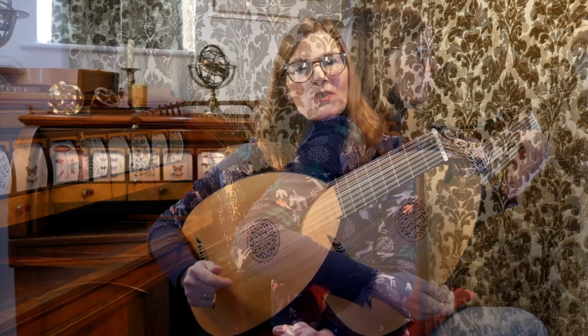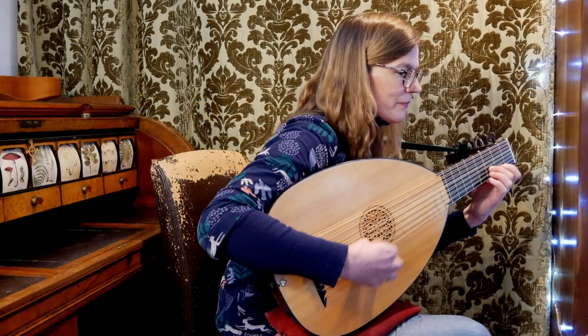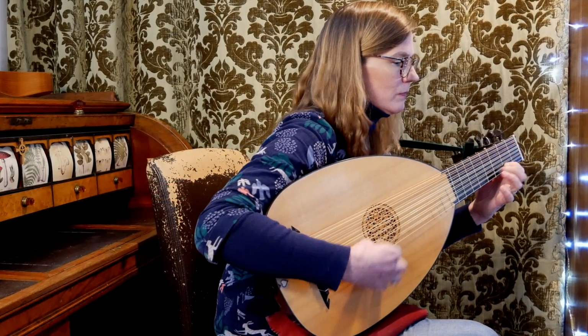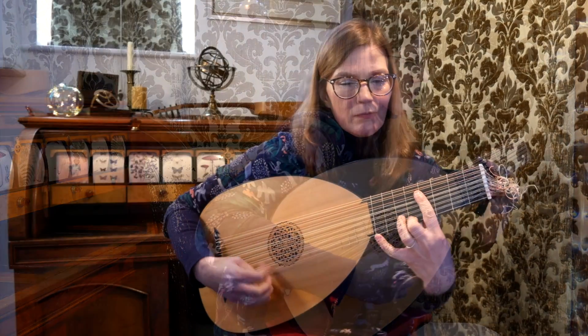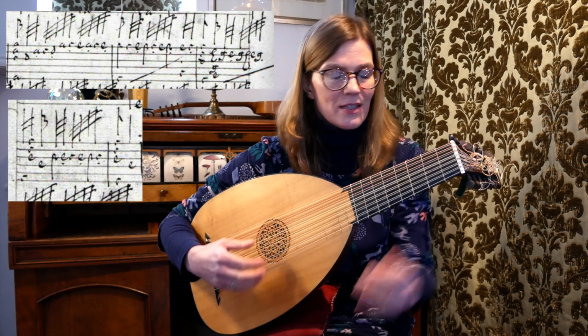Let's look at the division of the B section in this version. It's evident here that Dowland slips into the right hand thumb inside technique, and it's very clearly indicated in the part.